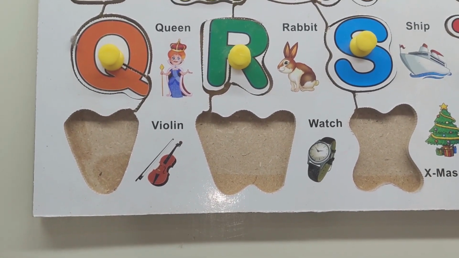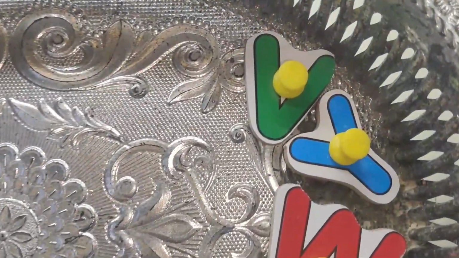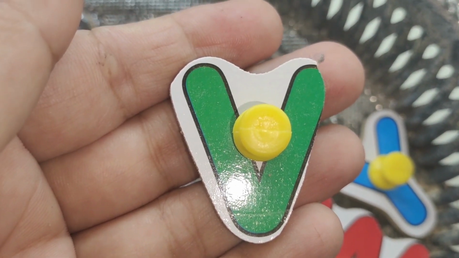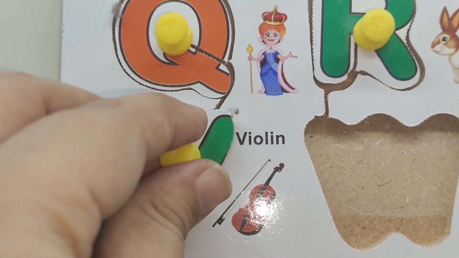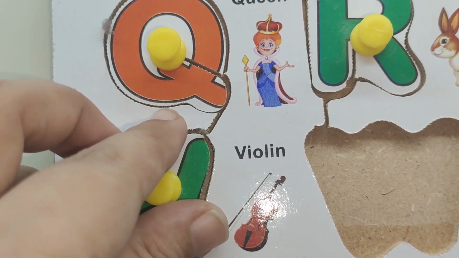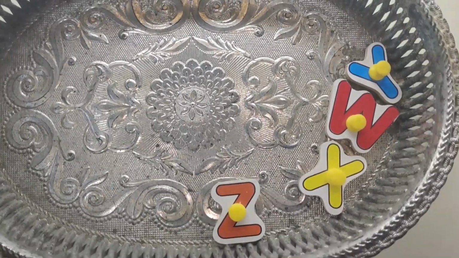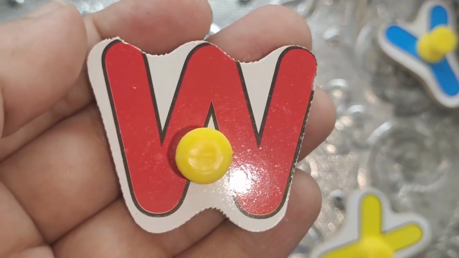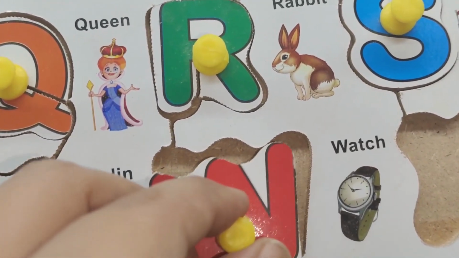Now after U, let's see where is letter V. This is letter V. V for violin. After V, this is letter W. W for watch.